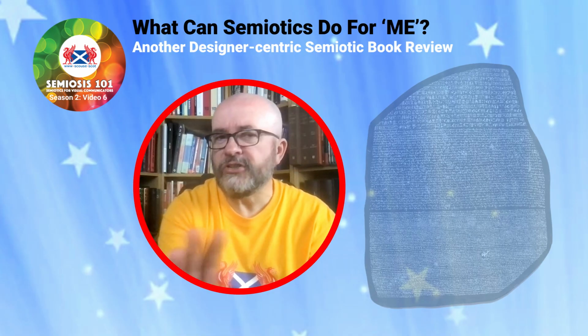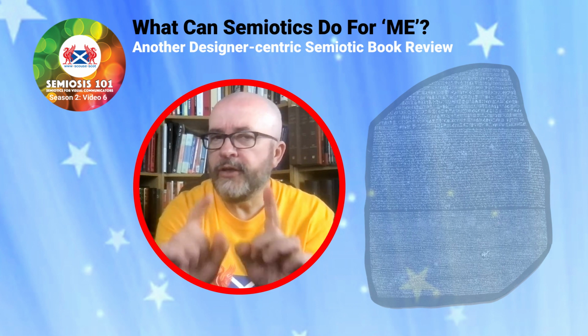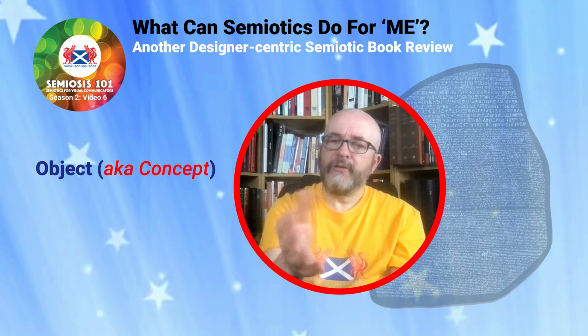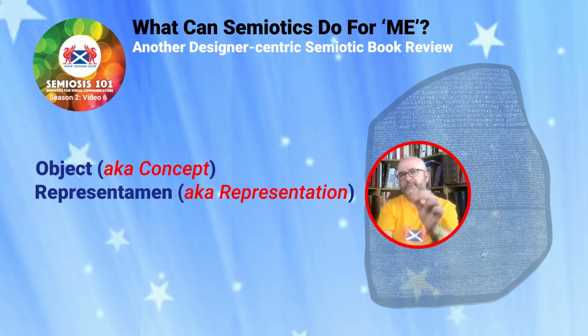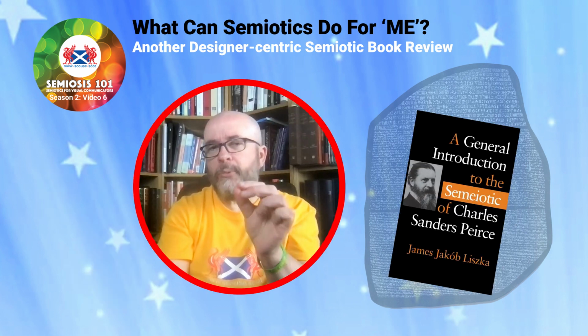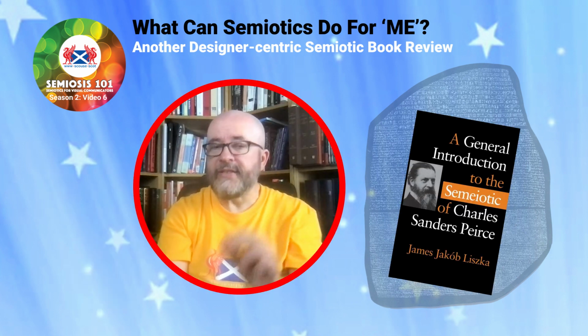But there's no chance of a creative finding those terms in such a book index. Peirce's terms are object, aka concept, representament, aka representation, and interpretant, aka interpretation. Liszka breaks the operation of these terms down in detail.